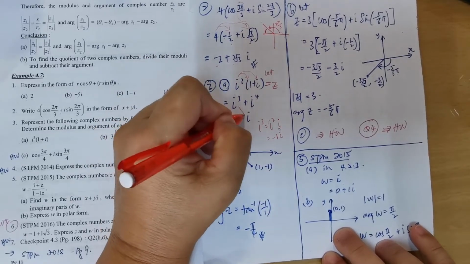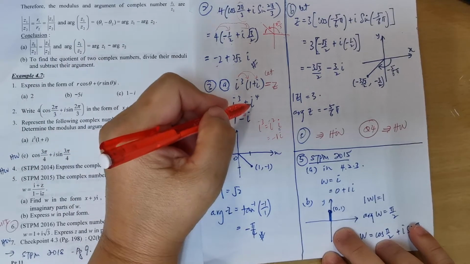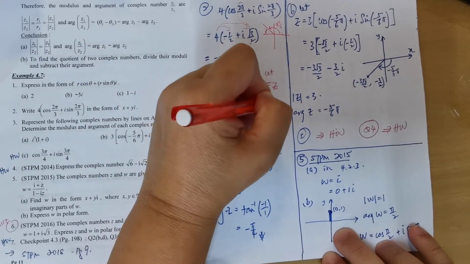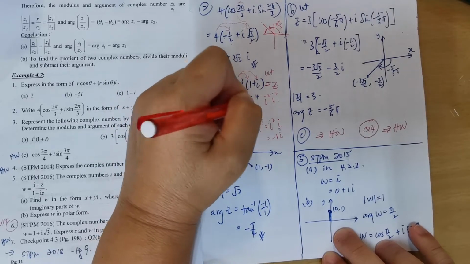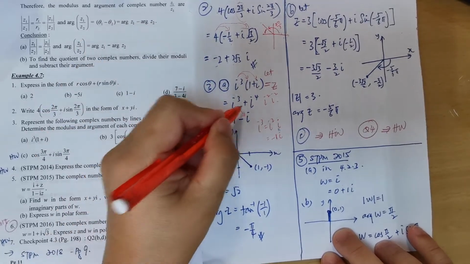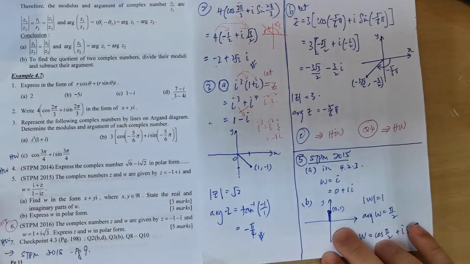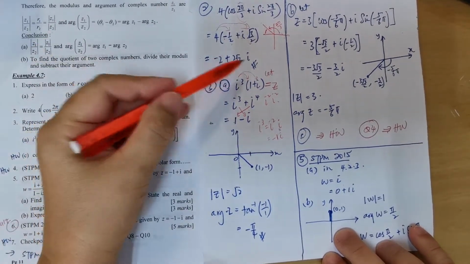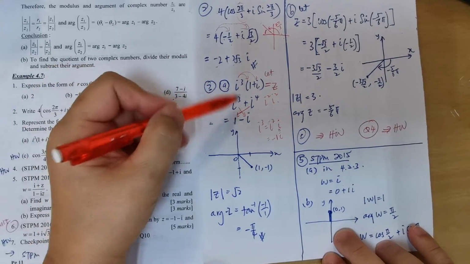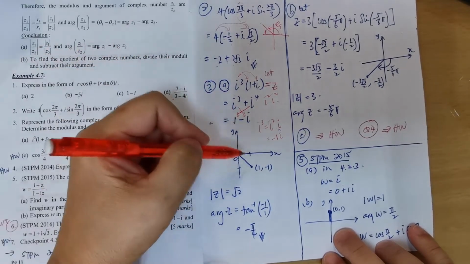So this one is this one. Okay, i power 4 is i square, i square. So negative 1, positive 1. This one becomes real, this one complex. I power 4 is positive 1. So when we express in Cartesian form, it's 1 minus i.